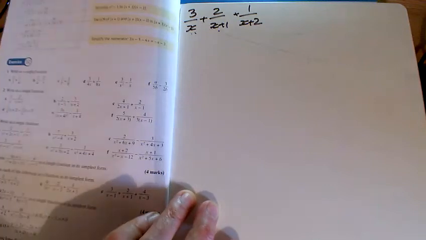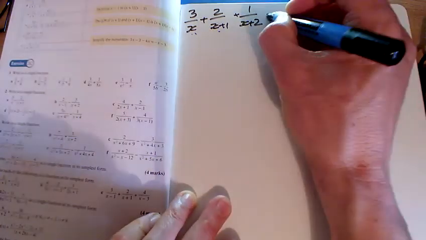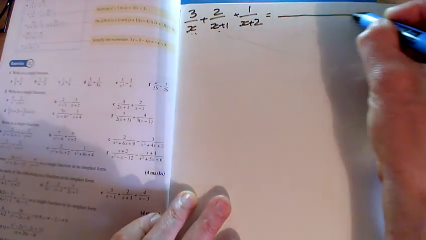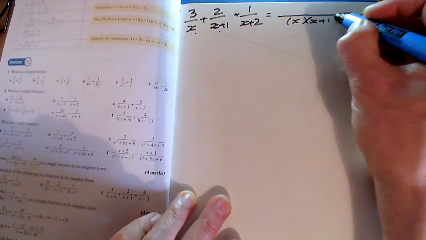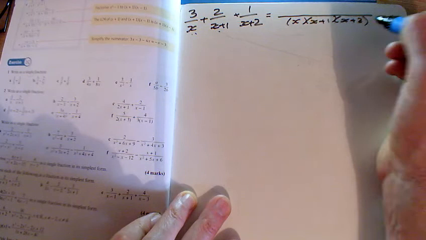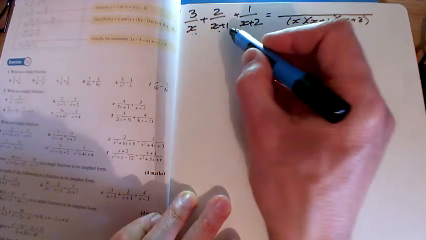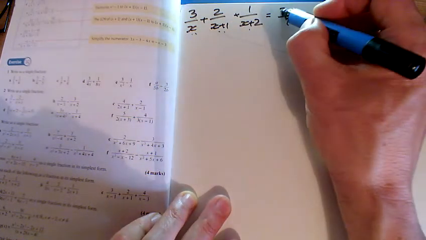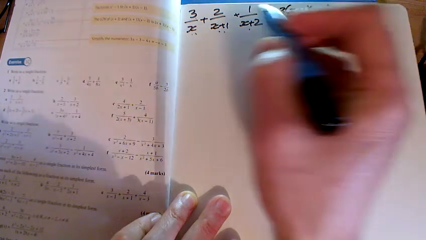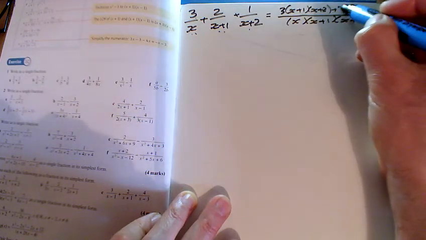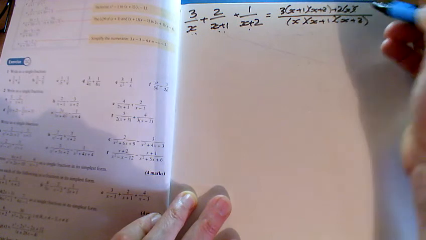Question 5, we've got 3 fractions to deal with now. The common denominator of these is the 3 things timesed together, because each of these is different. So we've got to put each of these over the common denominator. We've timesed this one by these 2, so we've got 3 lots of x plus 1, x plus 2 here. Here we're timesing the 2 by the x and the x plus 2.